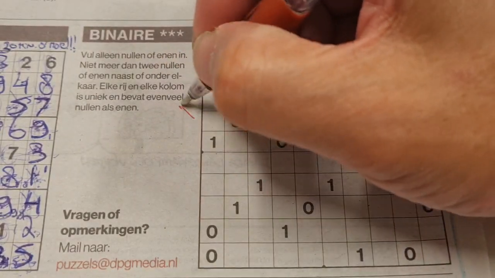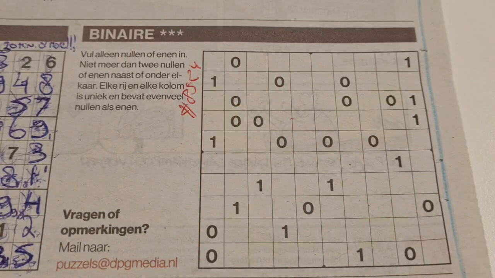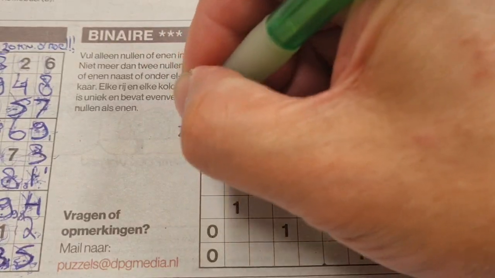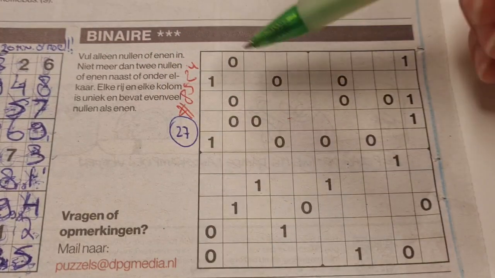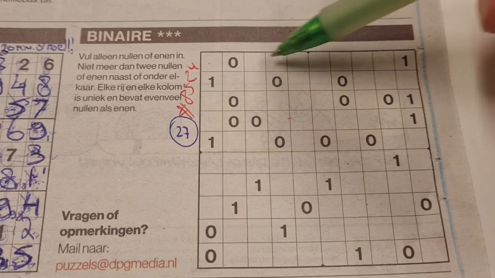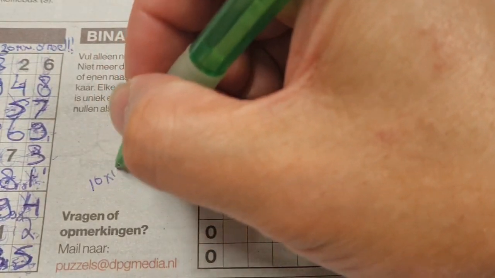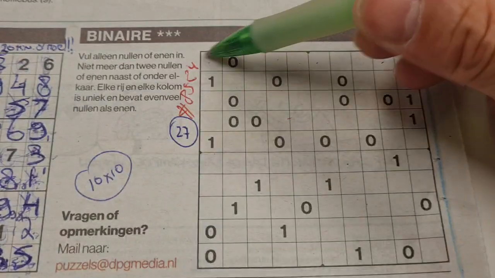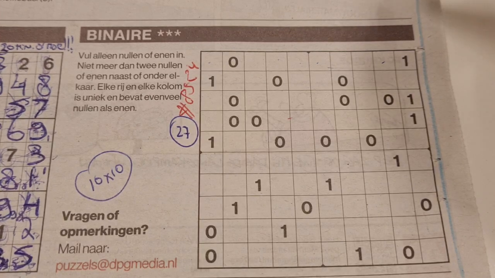Binary puzzle number 8524. And before I start, I always count the printed digits. This one has 27 printed digits. And what kind of binary puzzle is this one? Let me count: 1, 2, 3, 4, 5, 6, 7, 8, 9, 10. 10 by 10 binary puzzle. That means in a row or in a column there are always 5 ones and 5 O's. Alright, so let's get started.